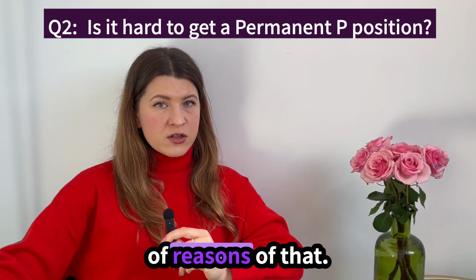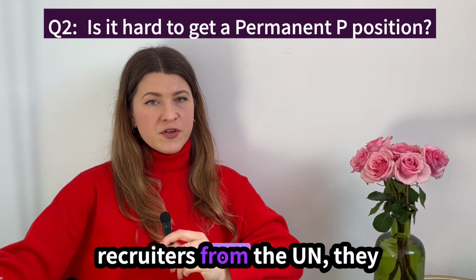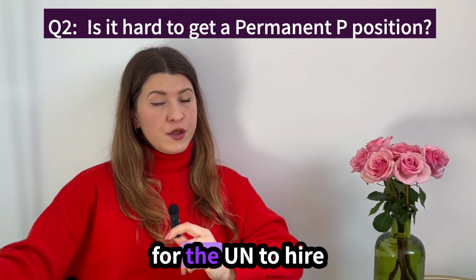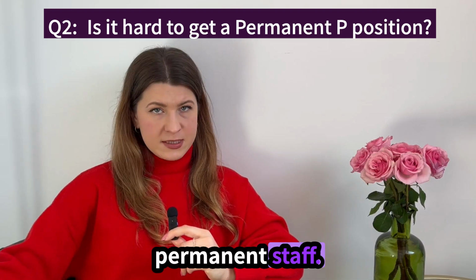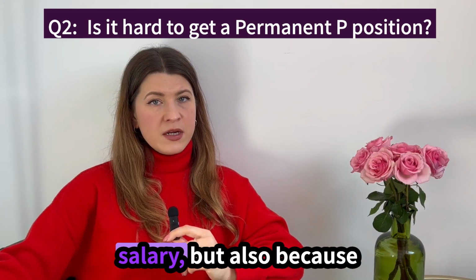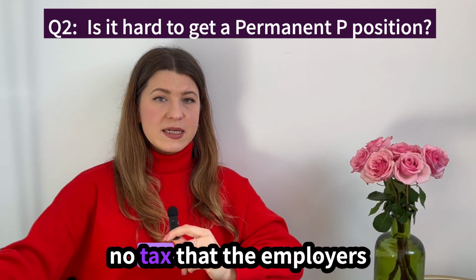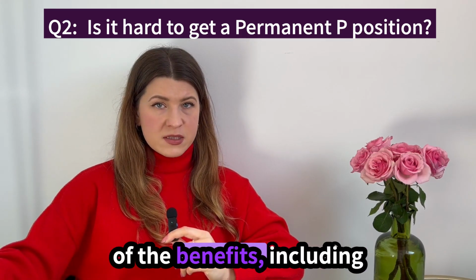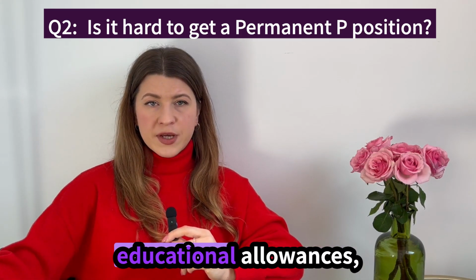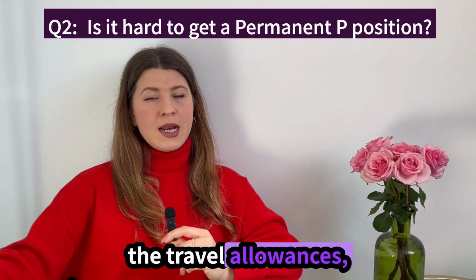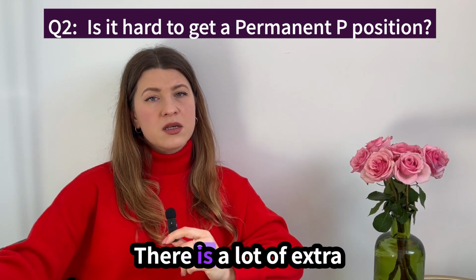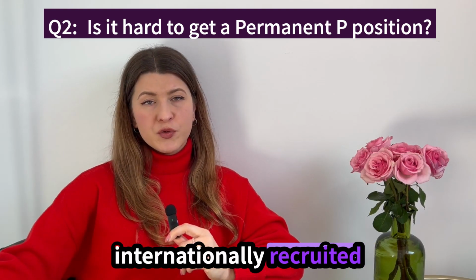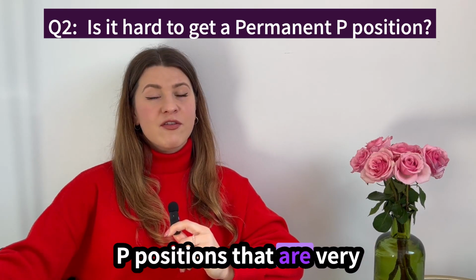There are a couple of reasons for that, and whenever I speak to recruiters from the UN, they always put it out there. It is extremely expensive for the UN to hire permanent staff. It's not only because of the salary, but also because there is no tax that the employer needs to pay, and also all of the benefits, including children allowances, educational allowances, travel allowances, hardship allowances. There are a lot of extra benefits that are offered to internationally recruited P positions.